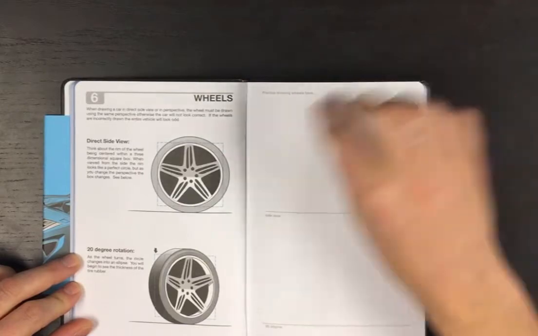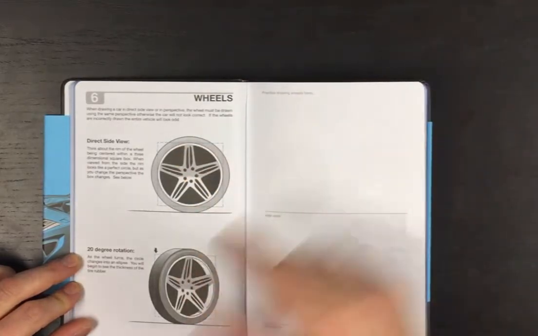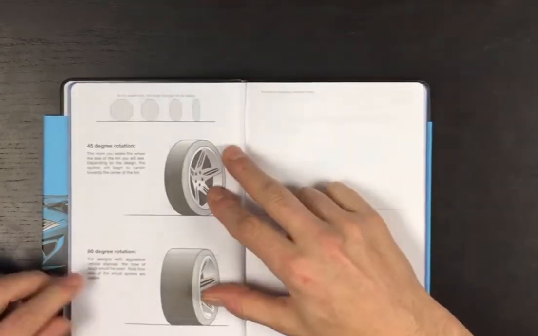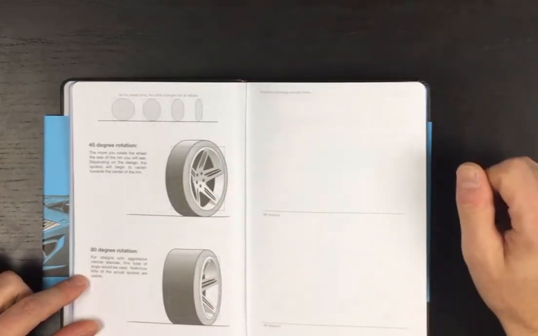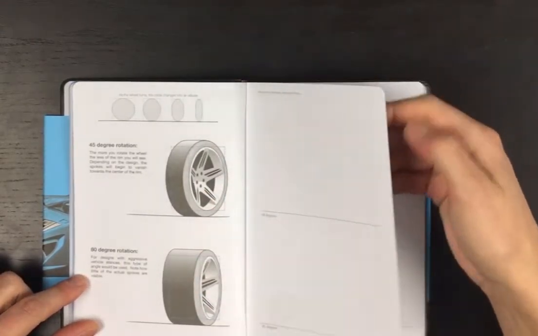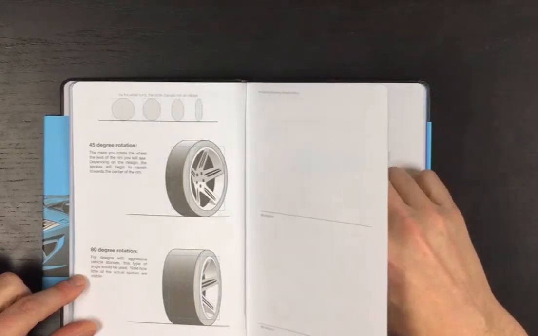We put the wheels from direct side view to a 20-degree rotation to 45 to 80 degrees. Those are the main proportions there, and perspectives that you'll be using a lot.